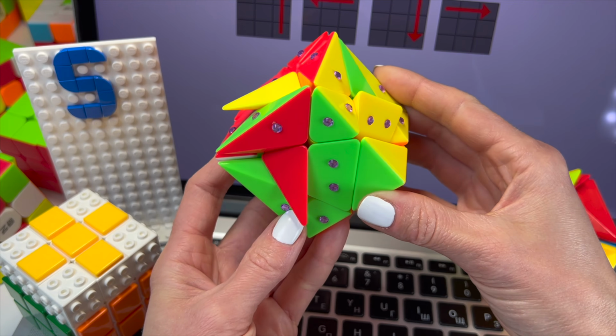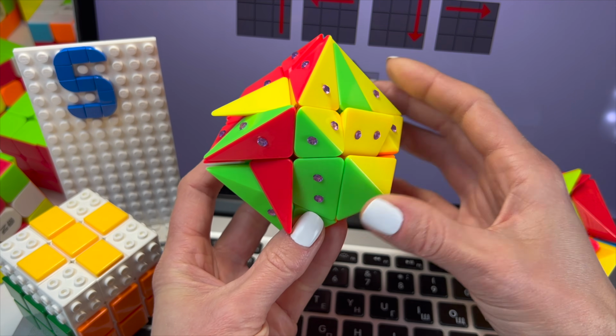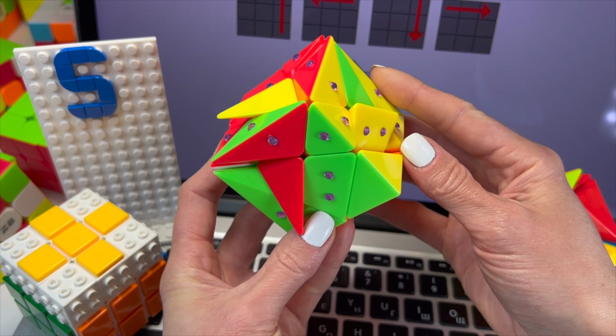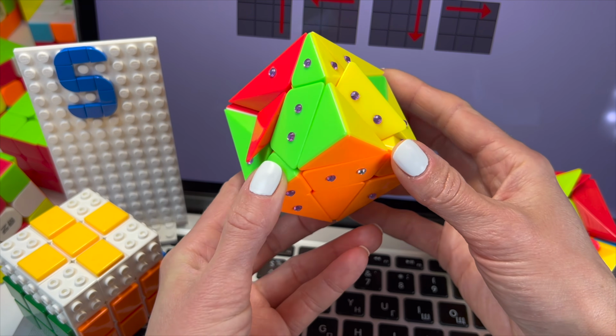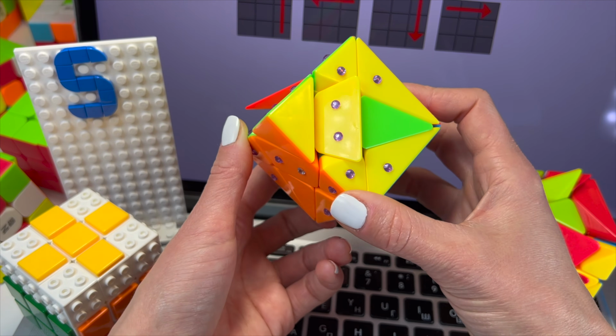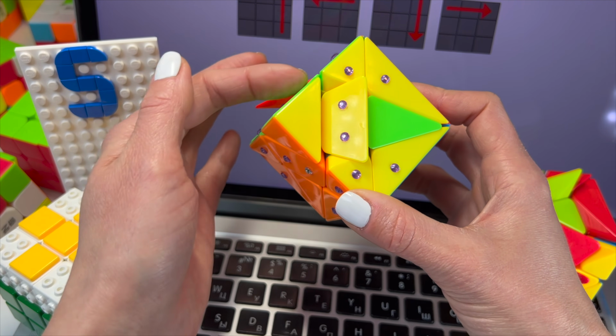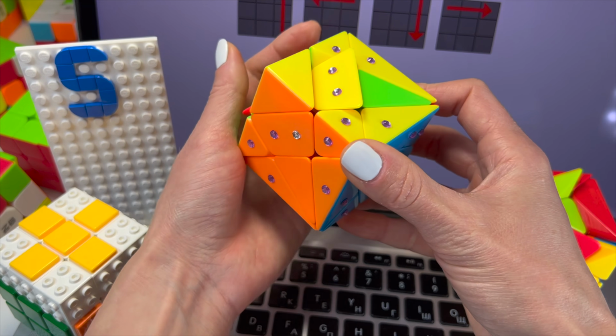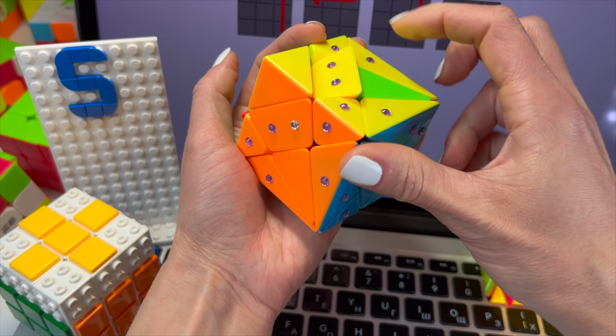We still have incorrect edges, this one and this one. Let's do the algorithm until all edges are correct. Hold the cube, the first solved combination is on the left, and let's do the algorithm.